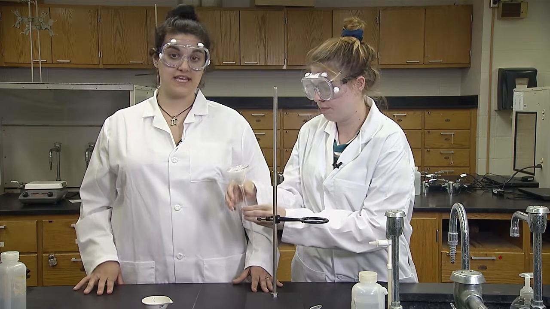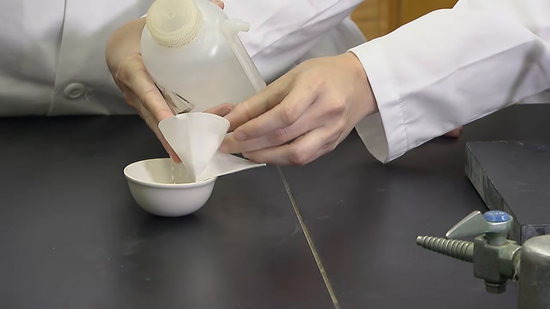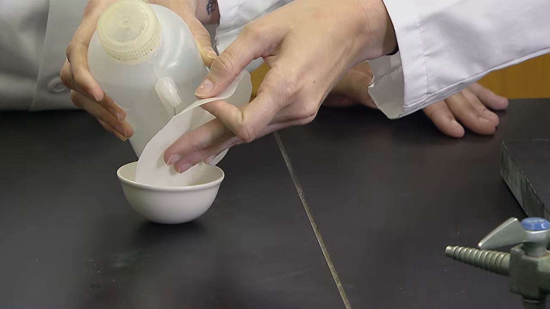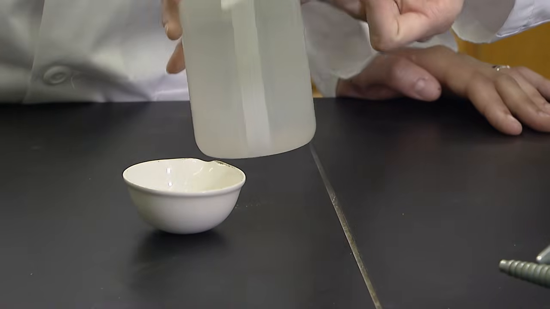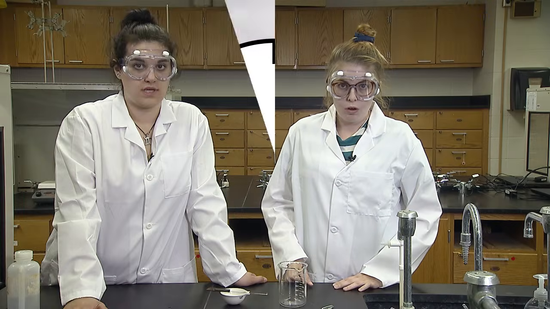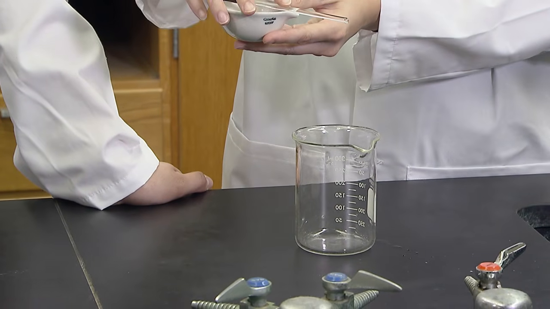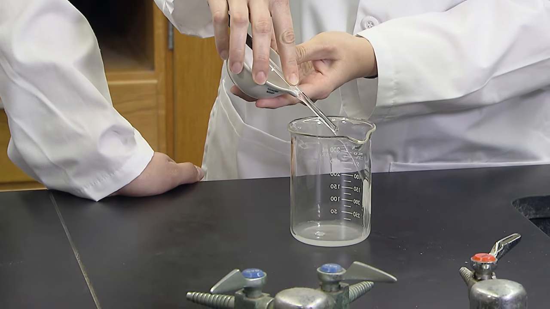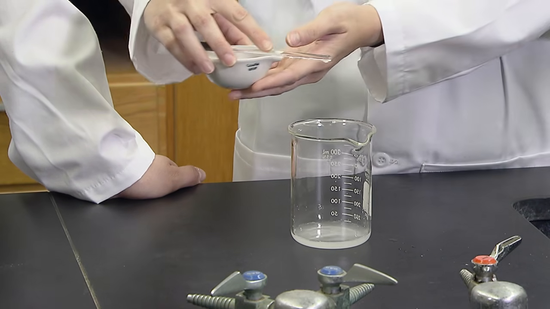Remove the filter paper into the evaporating dish. About 5 milliliters of water is used to wash the solid into the dish. The filter paper can be thrown away when finished. We let the evaporating dish sit so the solid could settle to the bottom. Decant the liquid off the top. See the How to Decant video for more detailed instruction. Nothing is in this liquid, so it is discarded to the waste beaker.